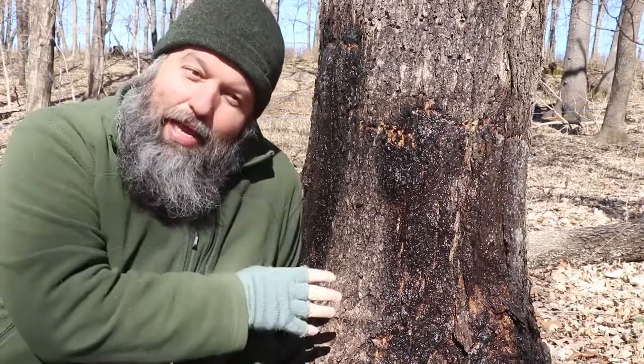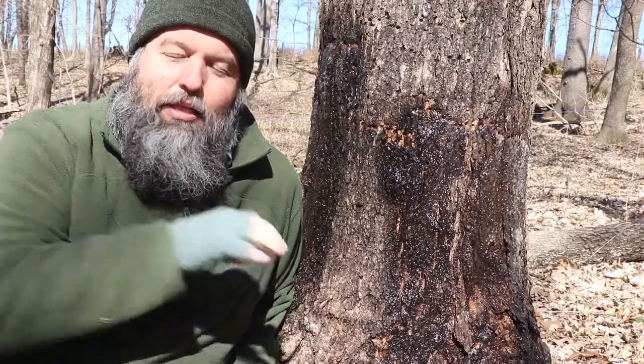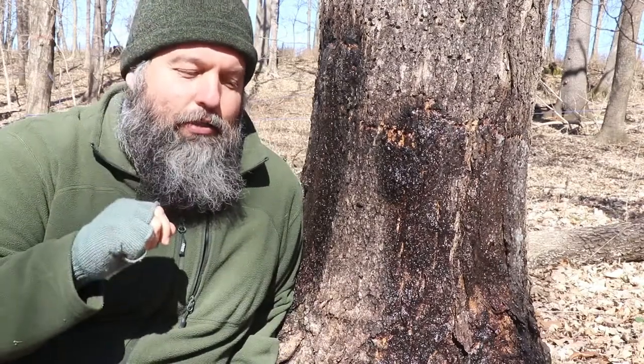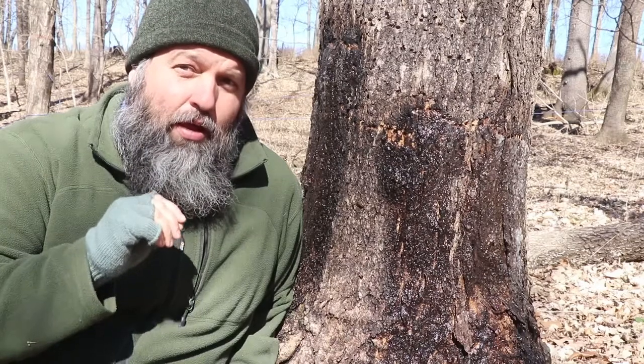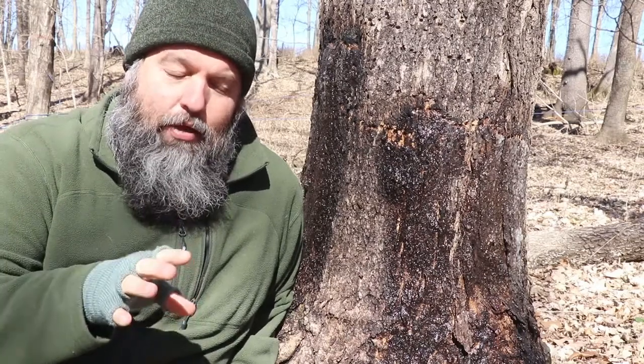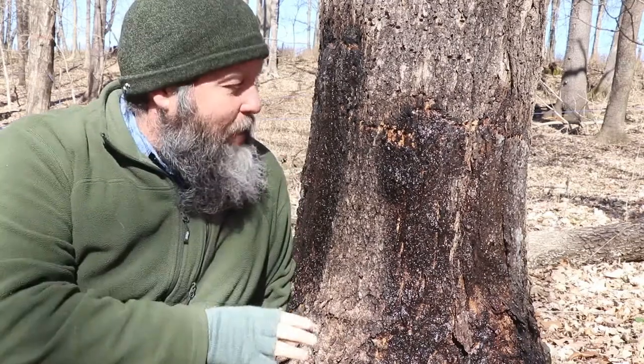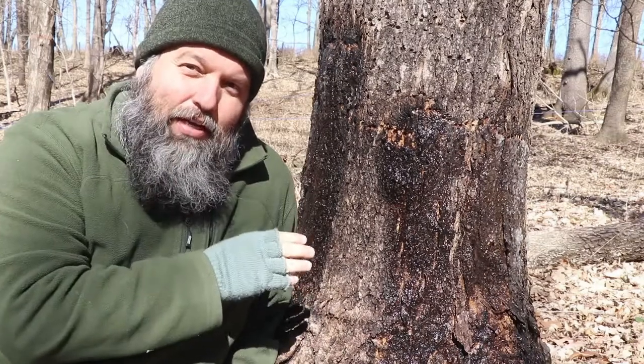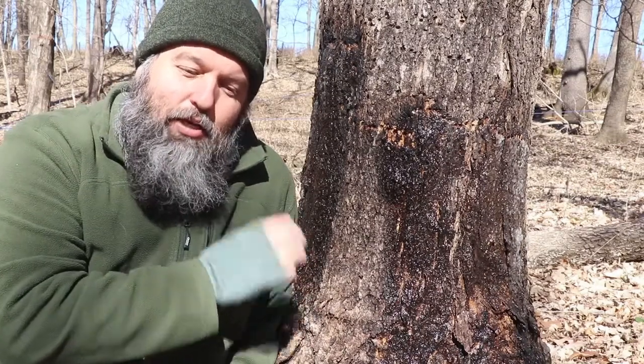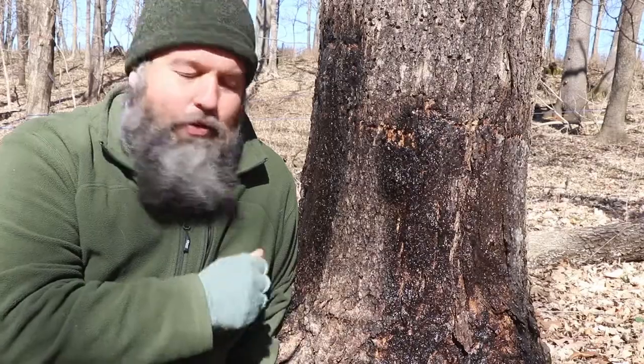We have to collect the sap. We have to then get rid of the water, and we'll talk about that here in a second. But just know that most trees make sap, but maple sap is very sweet. It tastes good, and that's the ones that we use to make syrup with.